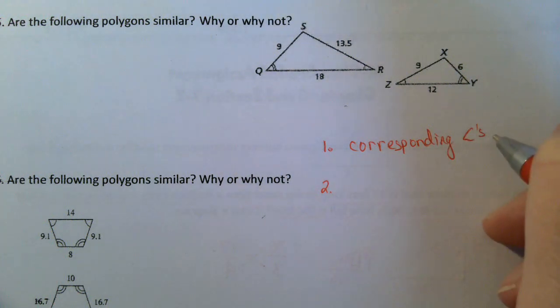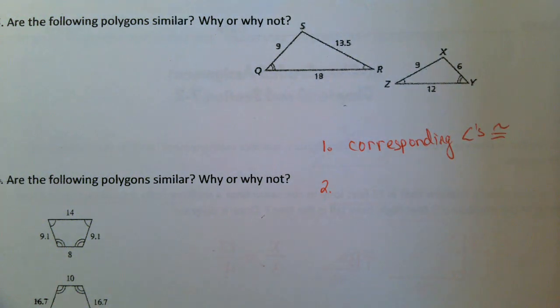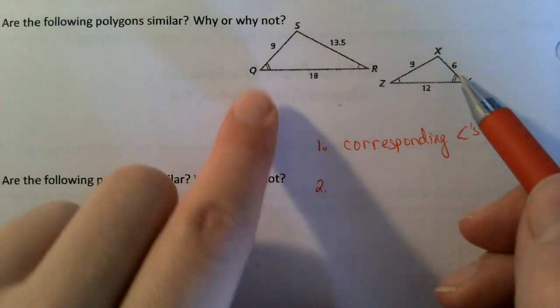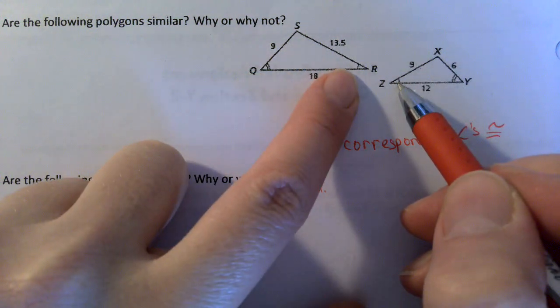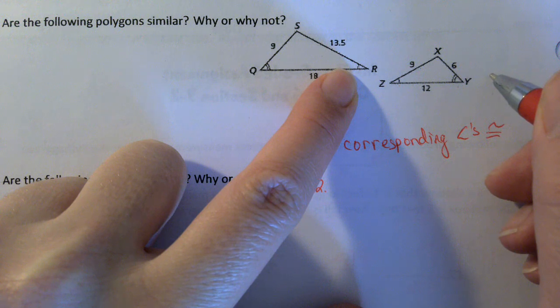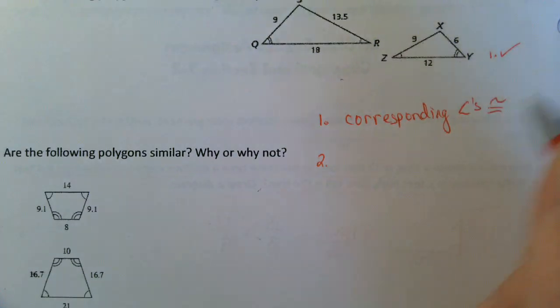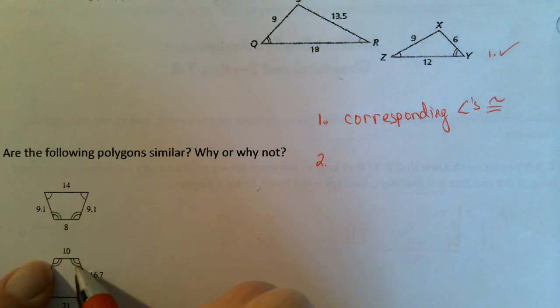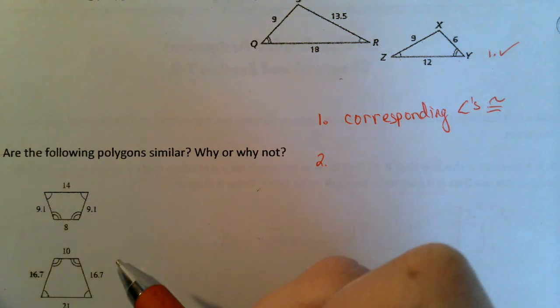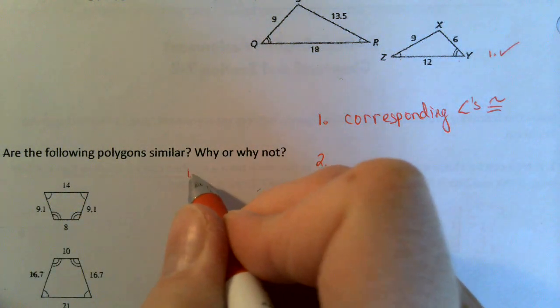Are corresponding angles congruent? Okay, well, let's look at this. We have the 2 marks here and we have the 1 mark here. So yes, number 1 is a check mark. Corresponding angles are congruent. Look down here, 2 to 2, 1 and 1. This is flipped over. Corresponding angles are congruent.